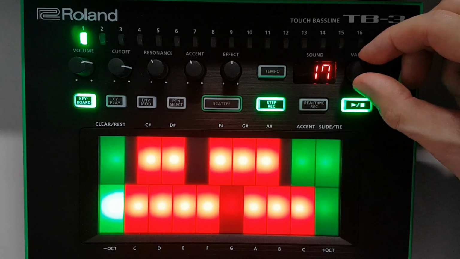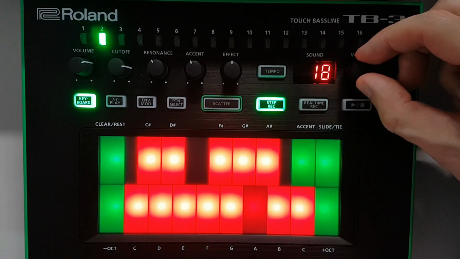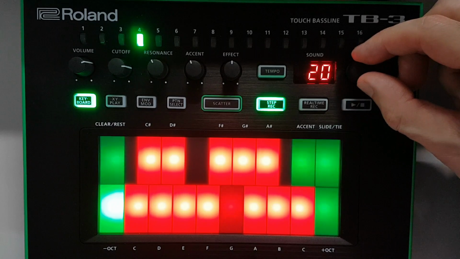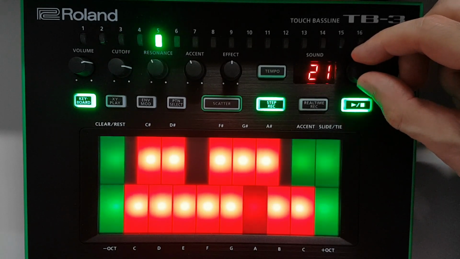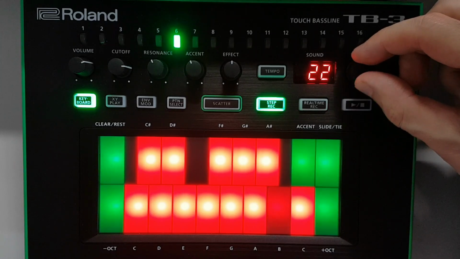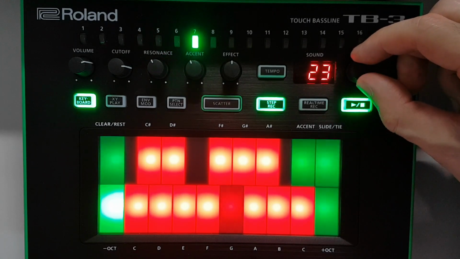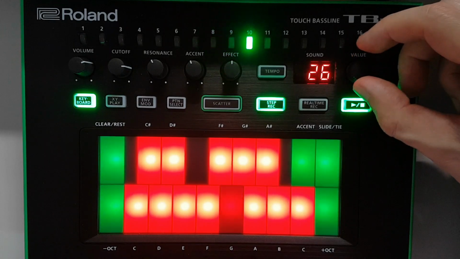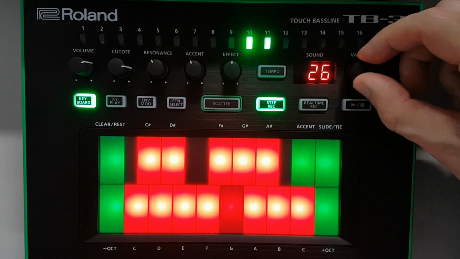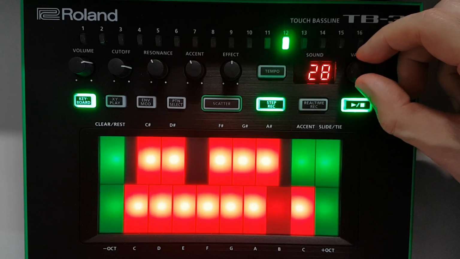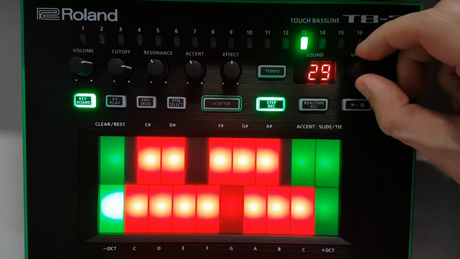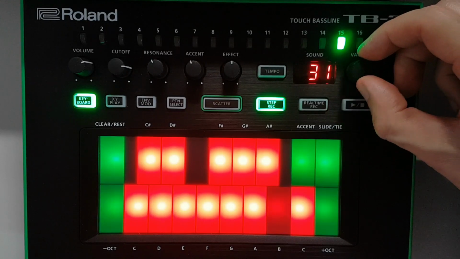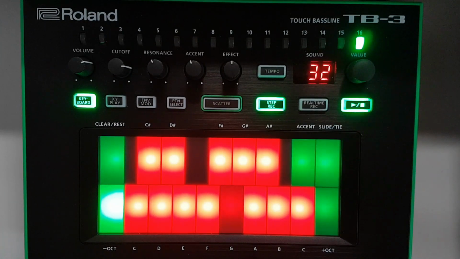Okay, then again another bass: G in the lower, A in the normal, B in the normal, G in the lower, A in the normal, B, G in the lower, A in the normal, B in the normal, G in the normal, A, B, G in the lower, A in the normal, B in the normal, and the last one G in the lower.